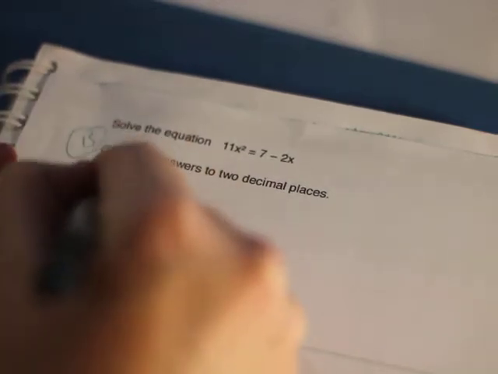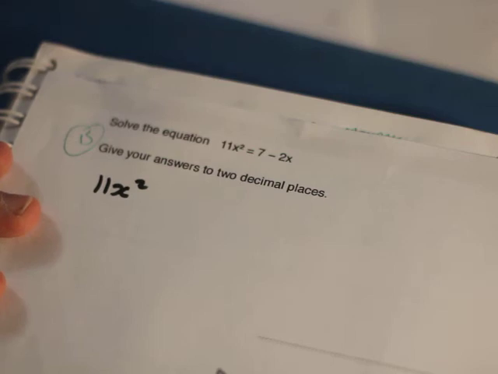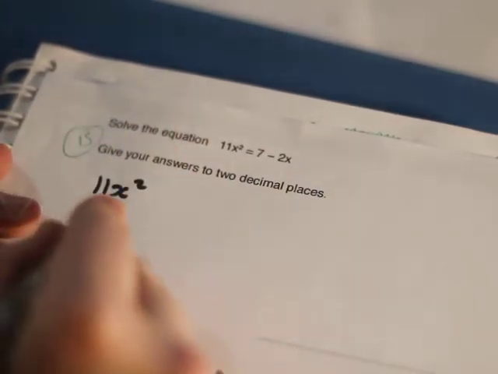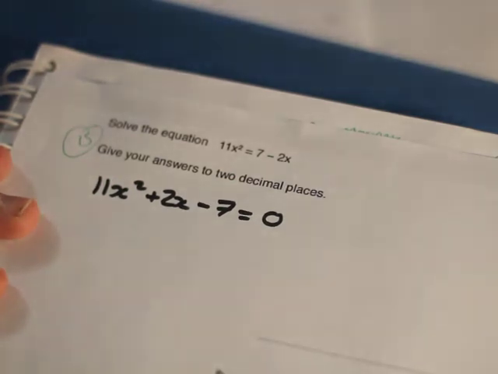Okay, we actually have a couple more questions on using the formula. This one again, like an earlier question, isn't in the correct form, so we're going to put it in the correct form. I want the 11x squared there, and I want the number of x on the left hand side, so I'm going to add 2x to both sides, take away 7 from both sides.